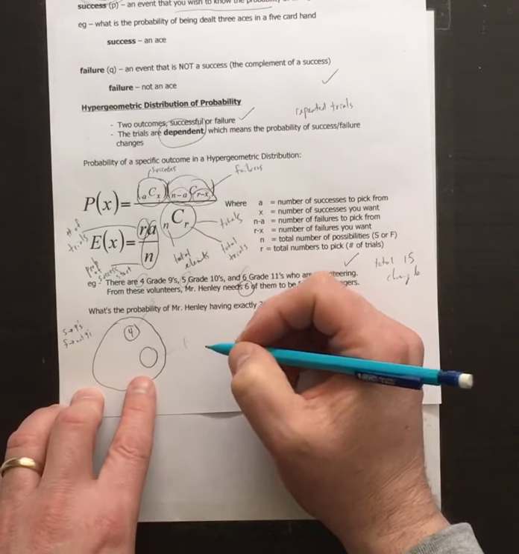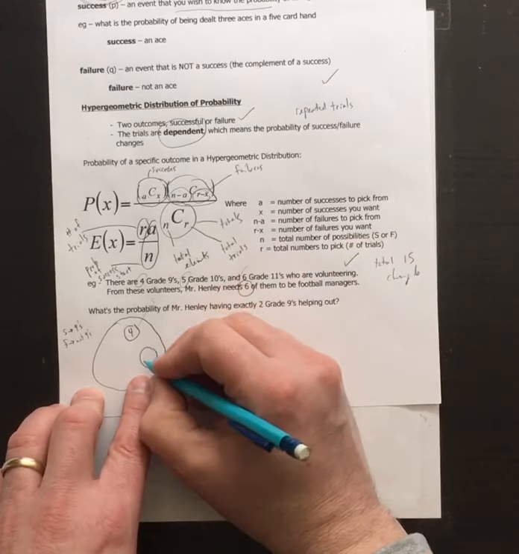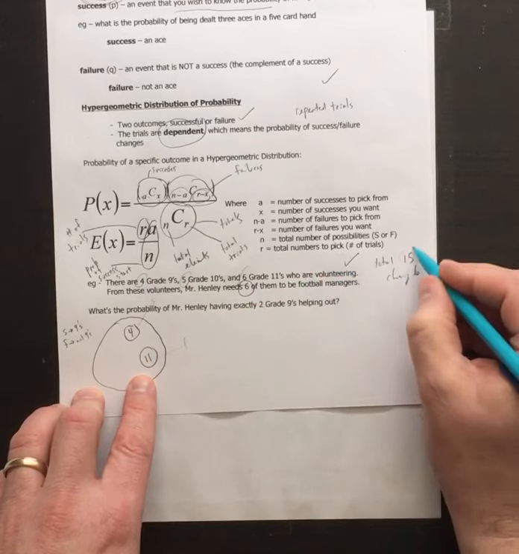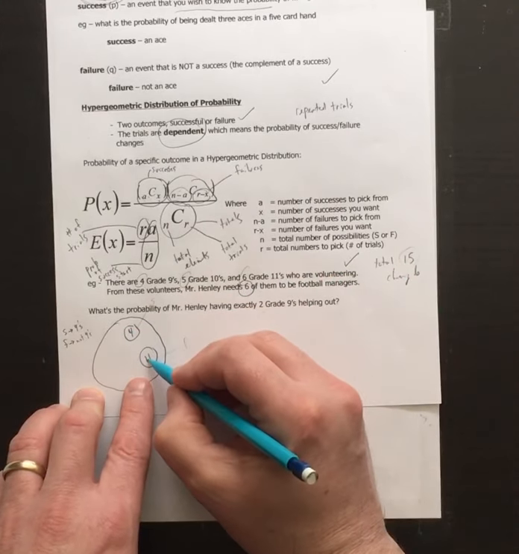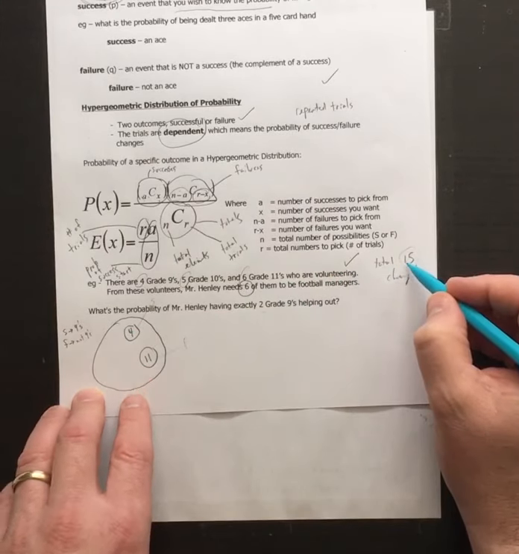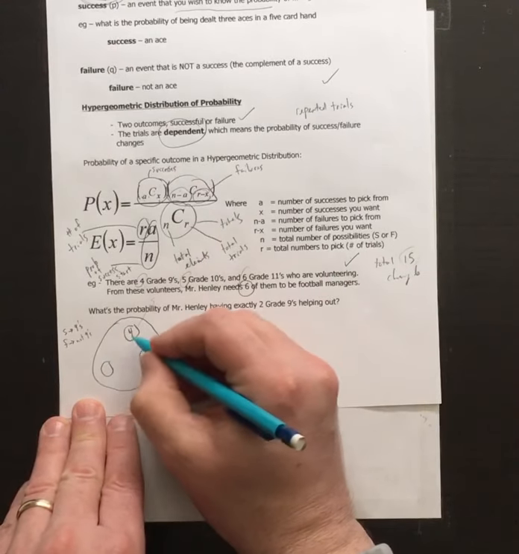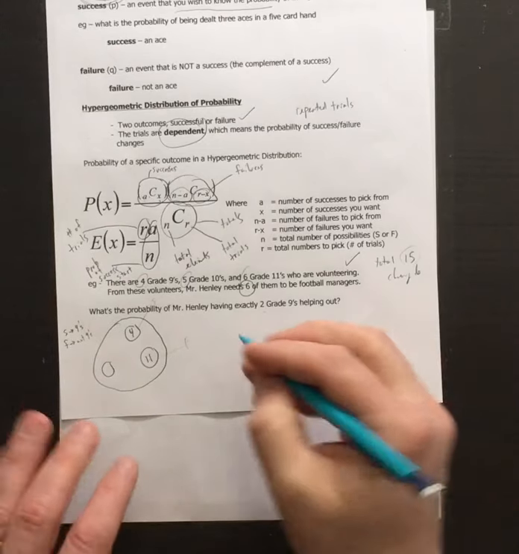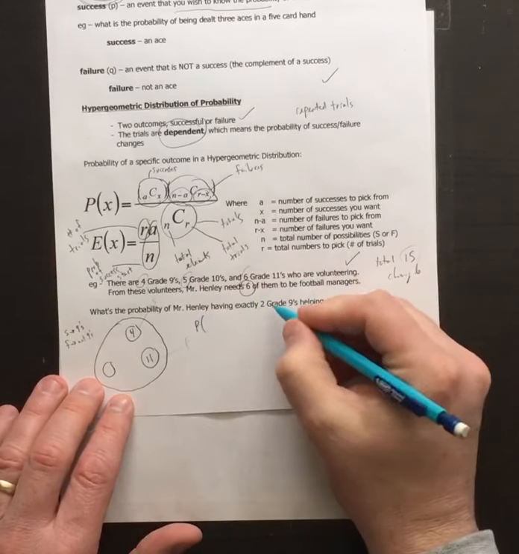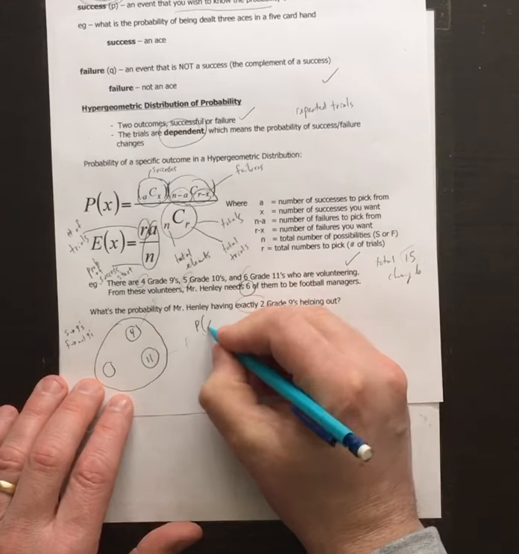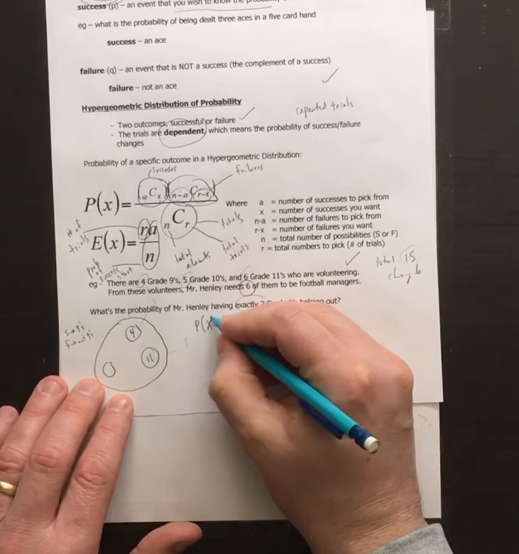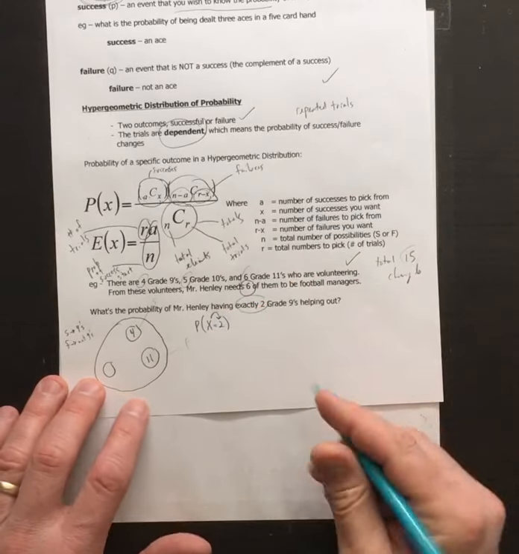For my failure pool, it's going to be the not grade 9s. And there's going to be 11 of those, because remember, I had a total of 15, so 4 plus 11 is 15 in total. And then I'm going to make a subgroup. I'm going to take from this pool and take from this pool and create my group. So I'm looking for the probability of 2 grade 9s, exactly 2. So probability of x is equal to 2 because I have 2 successes, 2 9s.